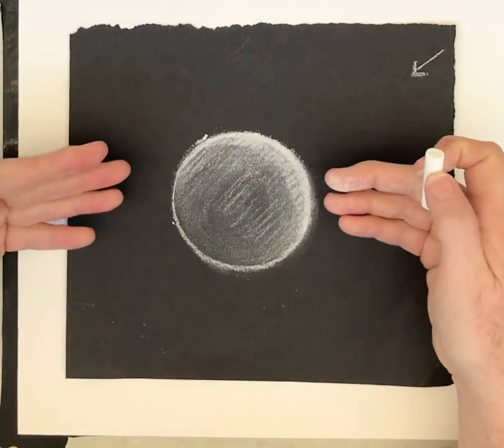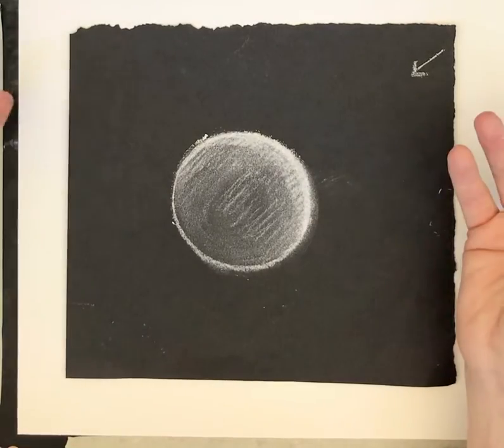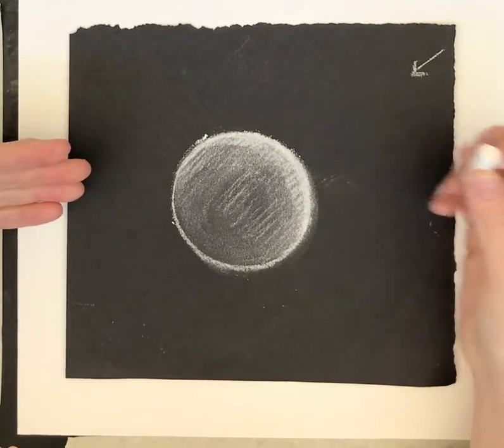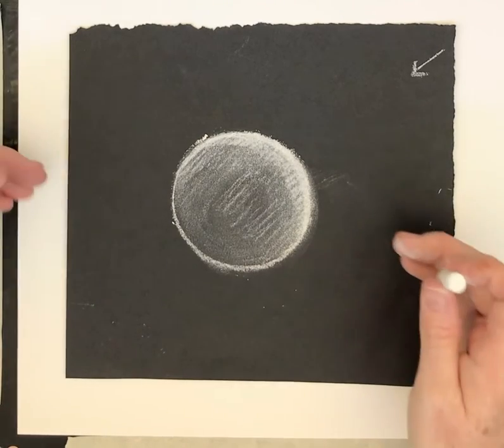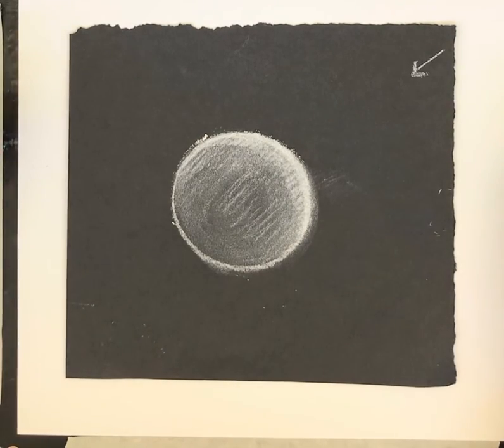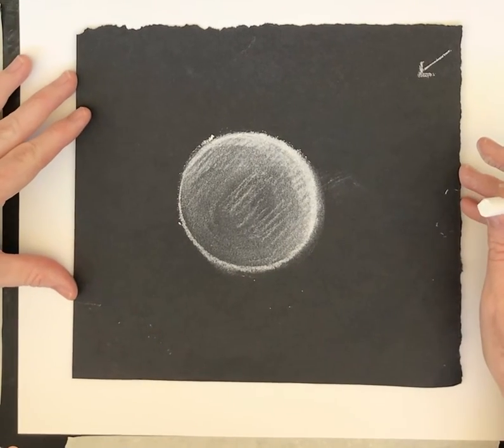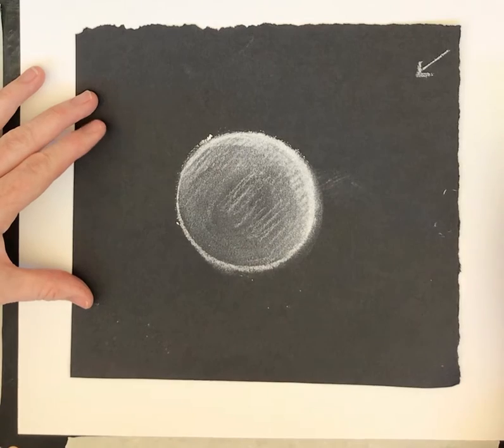But now my sphere is just kind of floating around here on the paper. I want it to be placed like on a table. Okay, so aside from just drawing the table, another way to show that it's actually sitting on a table is to create the shadow and the brightness on the table.